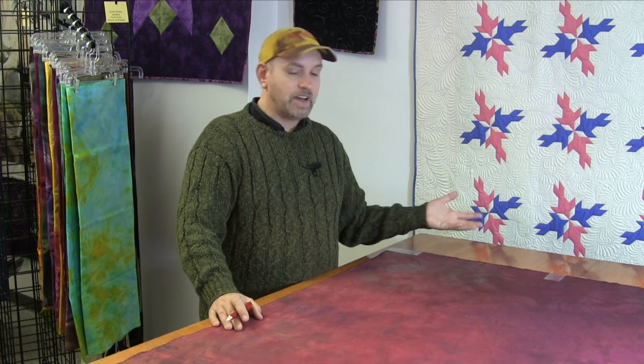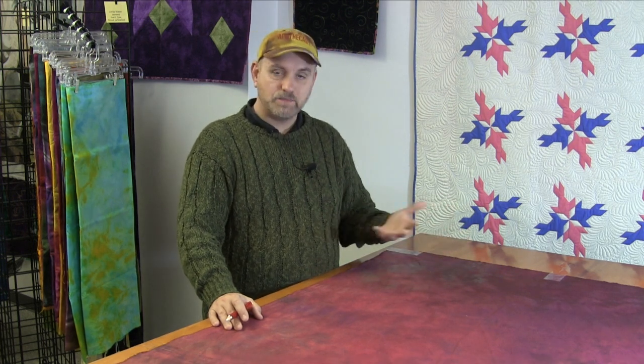Okay, so the very first step is to take whatever surface you're going to be doing your flight path design on and either lay it out flat on a floor or on a large table. You can tape it as we have done here or not, it's up to you, and audition a couple of different paths that you want to work on.